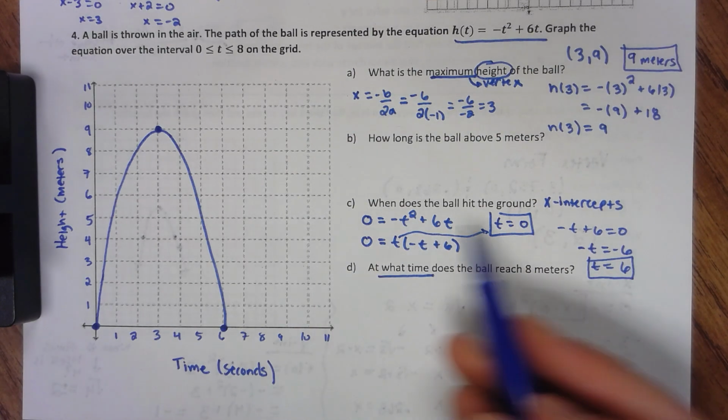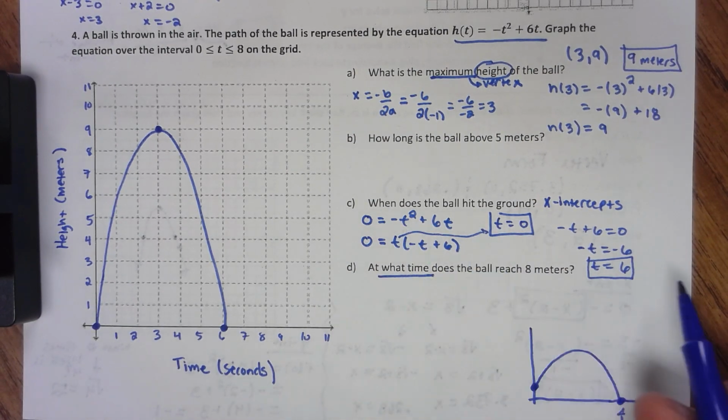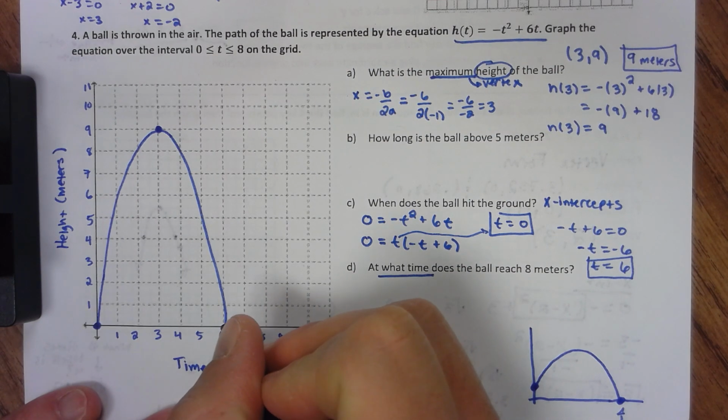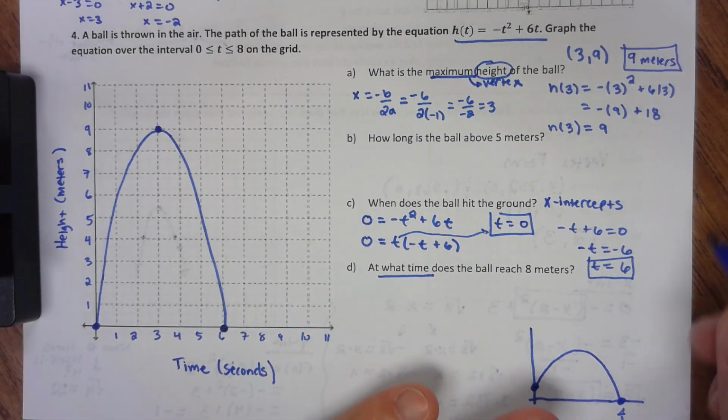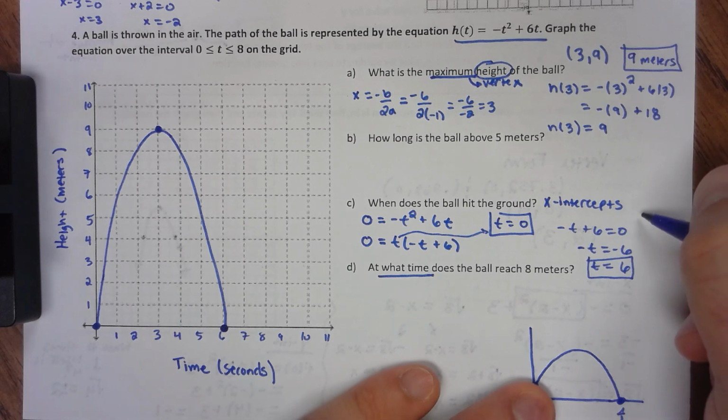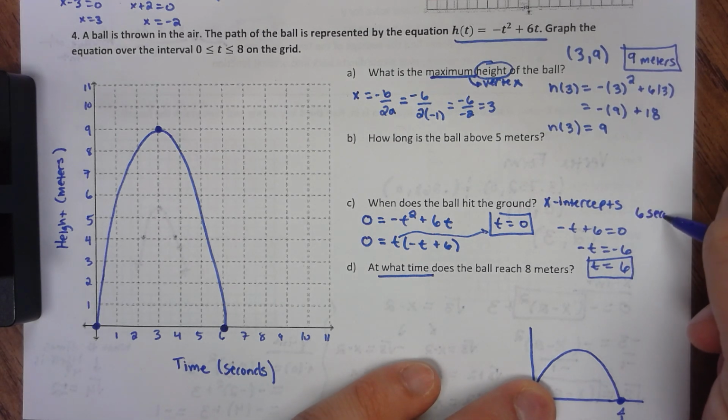Okay, so back to C, answering that question, when does the ball hit the ground? Well, it hits the ground at this particular point there, which happens after 6 seconds. So in 6 seconds, it hits the ground.